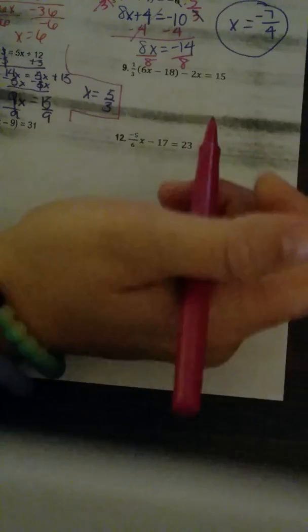So what's 6 divided by 3? 2x. All right, and now what's negative 18 divided by 3? Negative 6 minus 2x equals 15. Now, before we go any further, does anybody have any questions on where the 2x and the negative 6 came from?